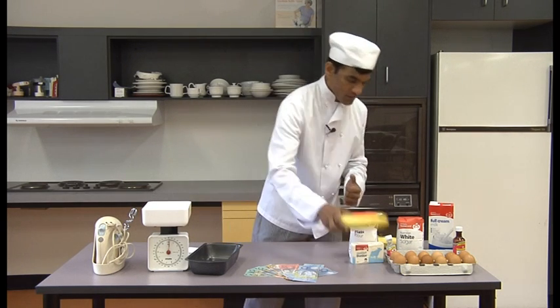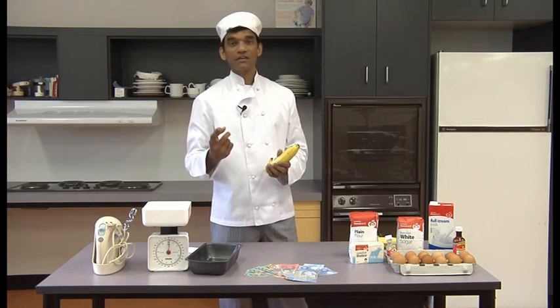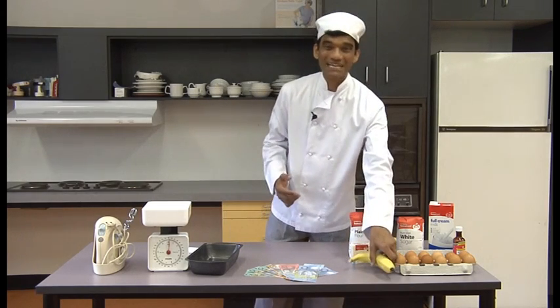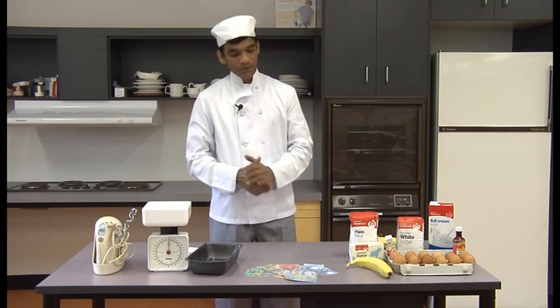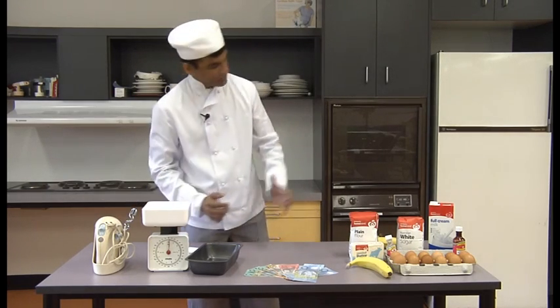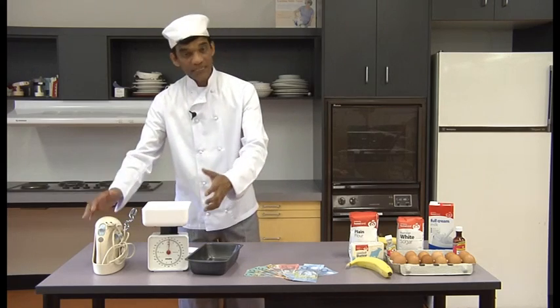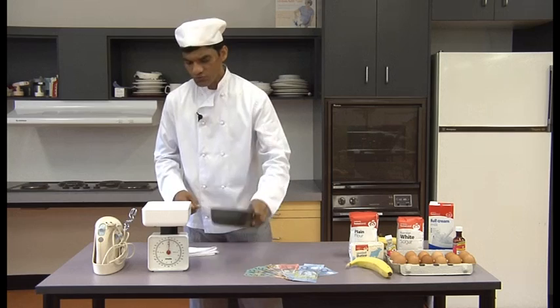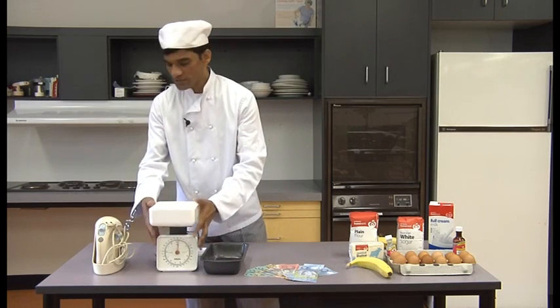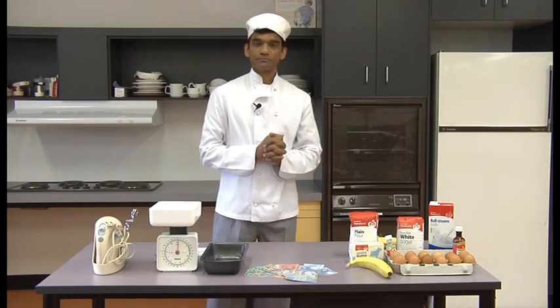Similarly, 1 banana for 1 banana cake, 10 banana cakes, I'll need 10 bananas. So banana is also a variable cost. On the other hand, I have certain gadgets here, including the oven, the weighing scale, etc. If I want to make 1 banana cake, I just need 1 tray, 1 weighing scale, and 1 oven.